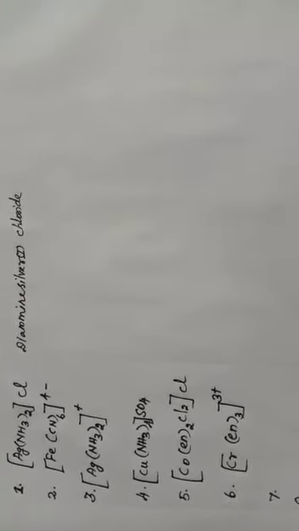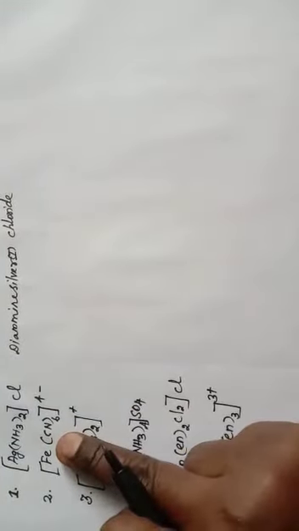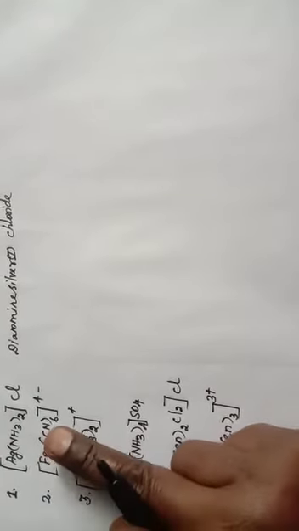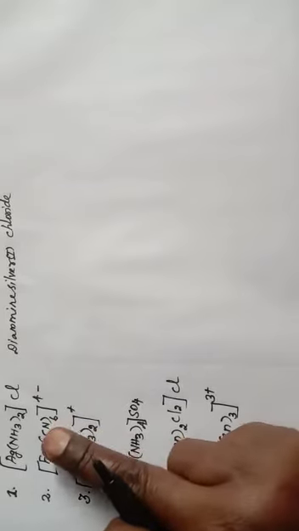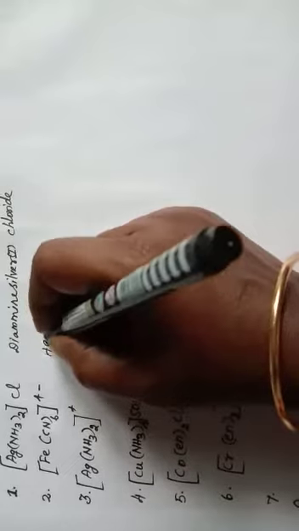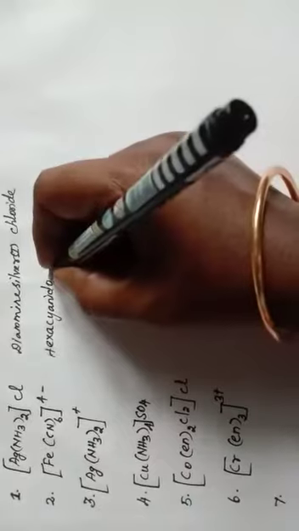Come to the second complex, and here this is the anionic complex. So to name the complex ion, we have to start with the ligand's name. We write the ligand's name first, followed by the central metal atom, and 6 ligands are present, so the prefix added here is hexa. Cyanide ligand is present, so cyanido. Here the symbol is Fe, followed by the central metal atom.